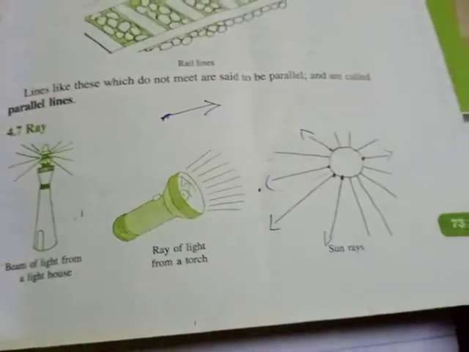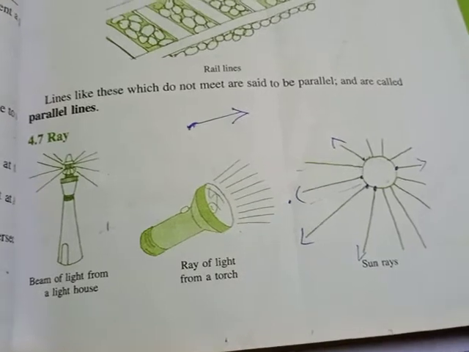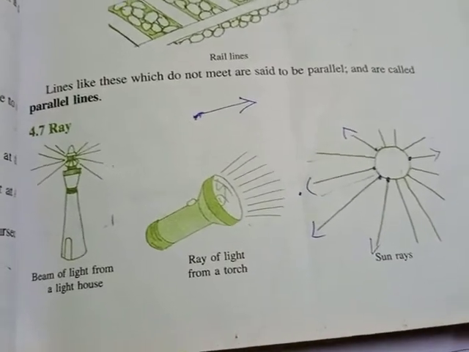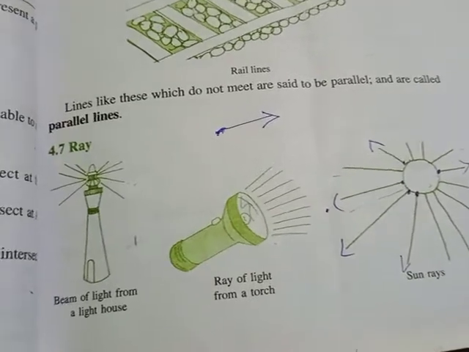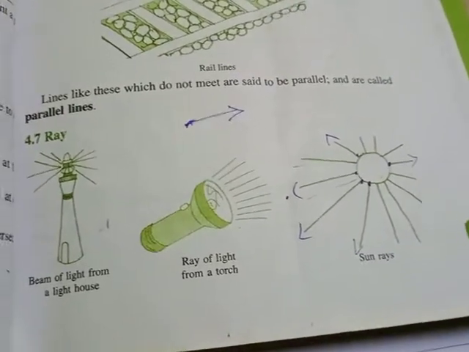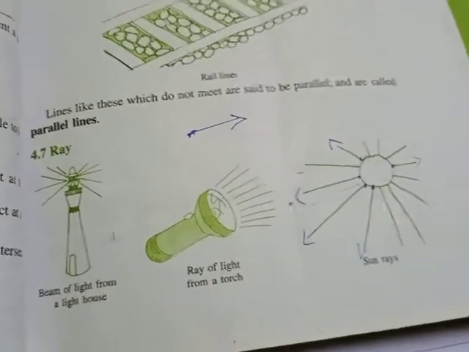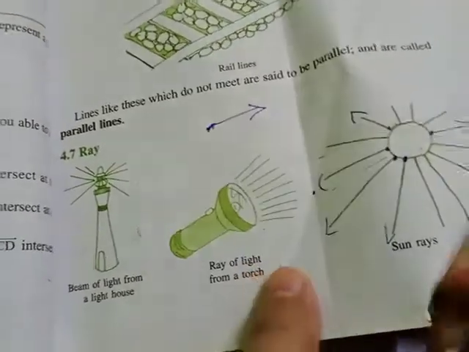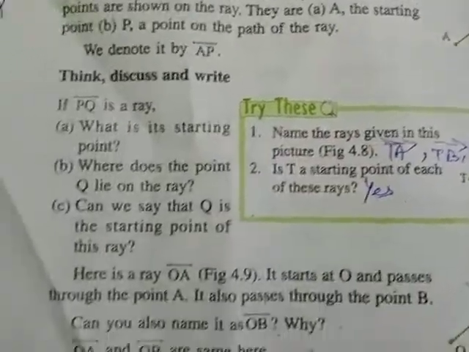Then we came to ray. What is a ray? A ray has only one end point and one arrow. The end point is that place from where the ray is starting. The end point is that from where the ray is starting, beginning, and it goes till the extension, which is denoted with the arrow. After this, we also did the try these activity. Then from the next video clip, we'll begin exercise 4.1.